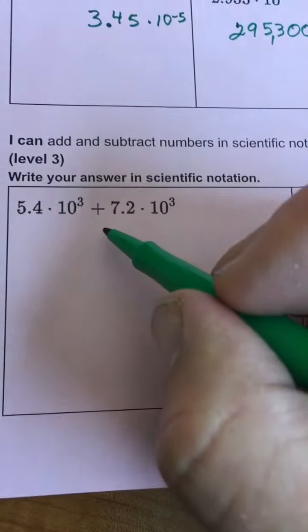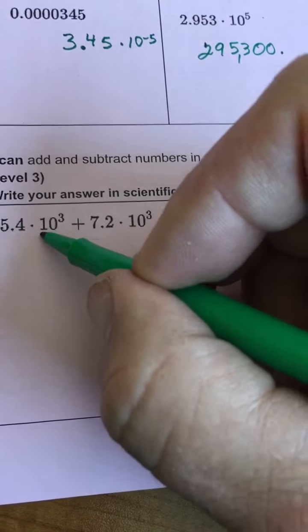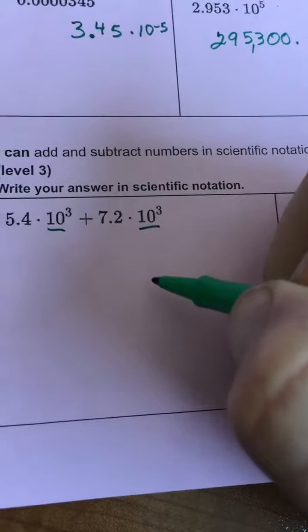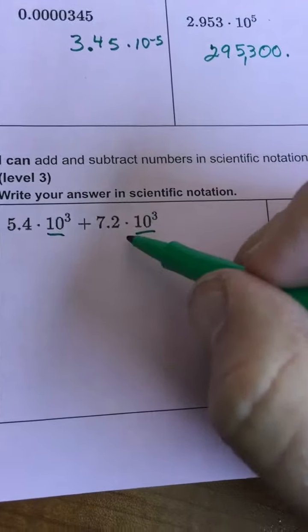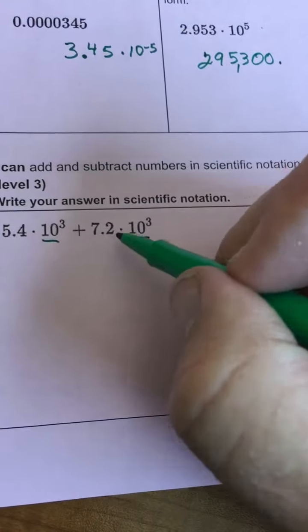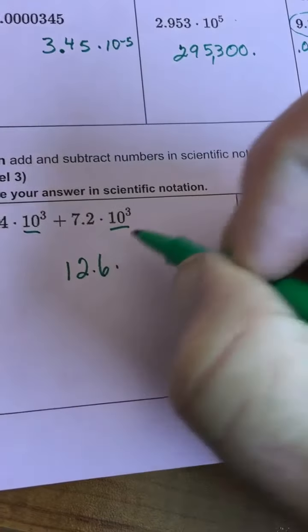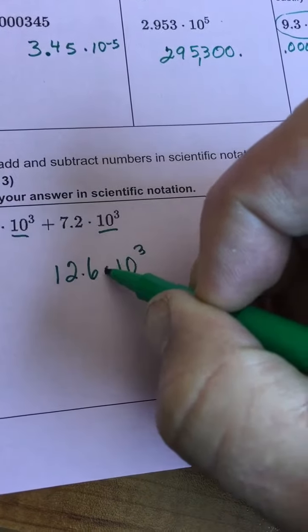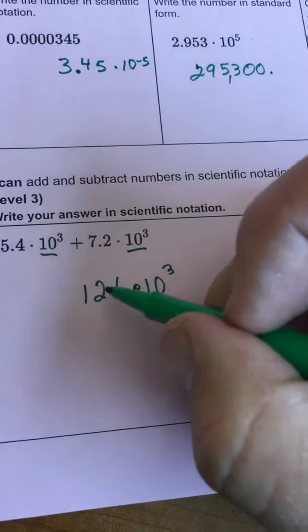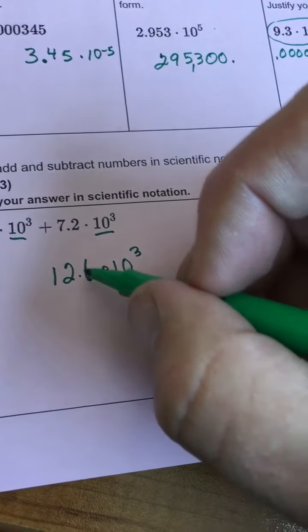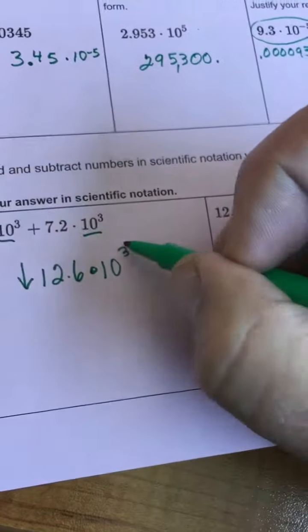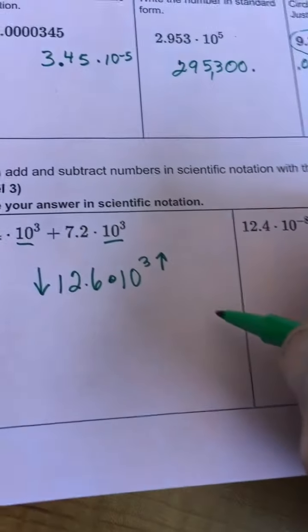Down here we are adding like terms. They both have 10 to the 3rd, so we didn't have to manipulate this problem. 5.4 plus 7.2 is 12.6 times 10 to the 3rd. But a lot of you realized 12.6 is not between 1 and 10, so we have to decrease the coefficient and increase the exponent.